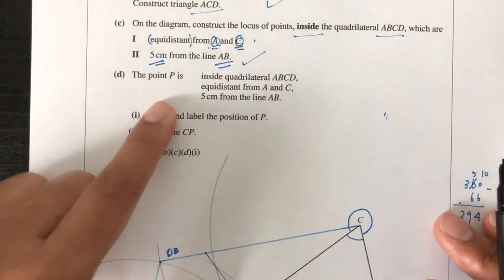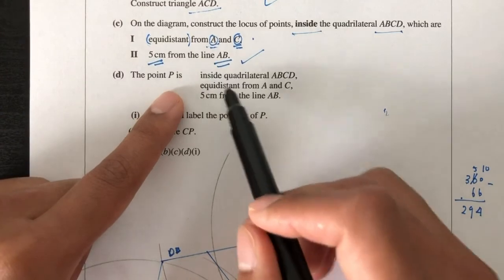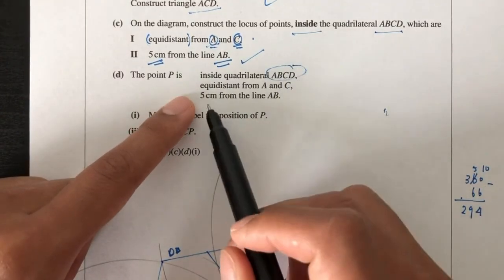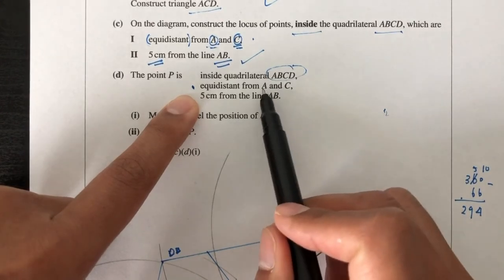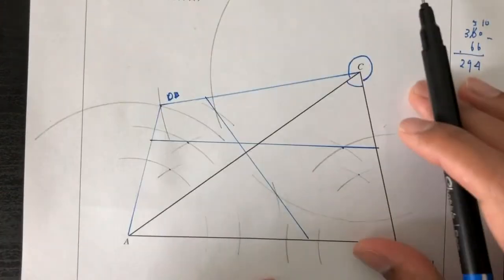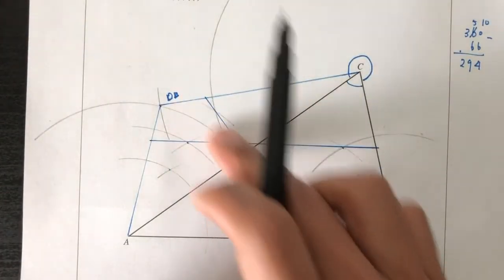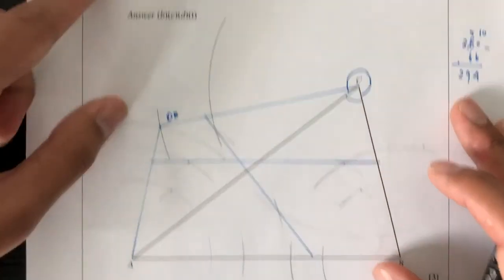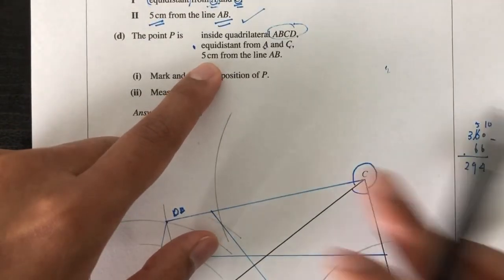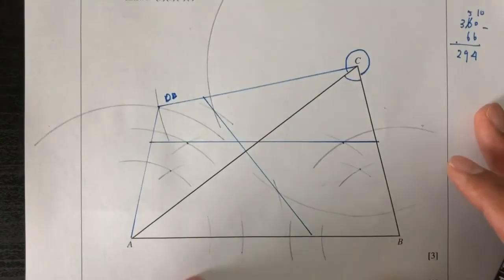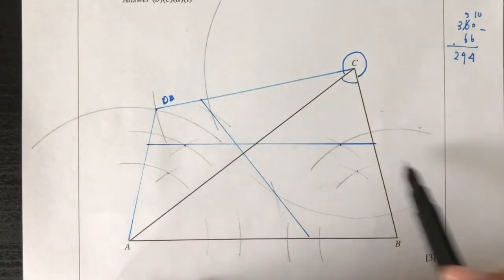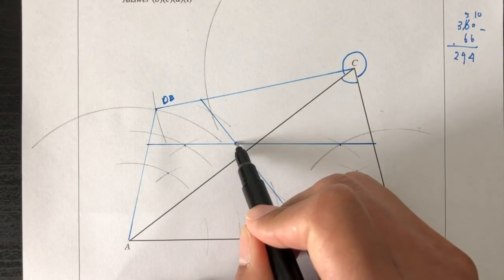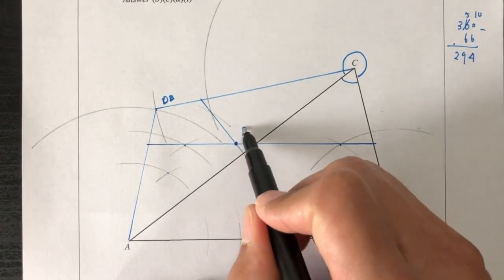Now part D, the point P inside of ABCD. The first condition, it is equidistant from A and C. So it means that it is on this line. So the point P, it is 5 centimeters from AB. So it has to be on this line as well and this line. So where do these two lines meet? It will meet at this position. So this is your point P.